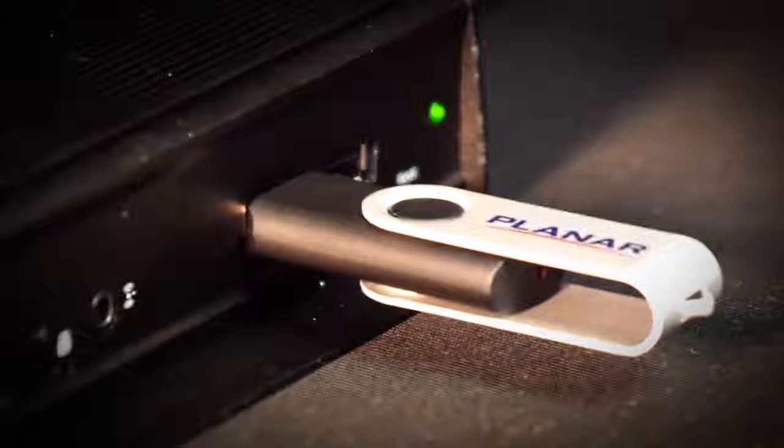Once you put the USB stick in your ContentSmart Media Player, you will get a message on your screen indicating that the content is being imported.